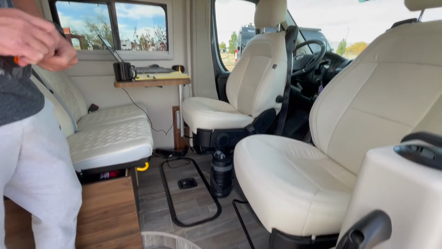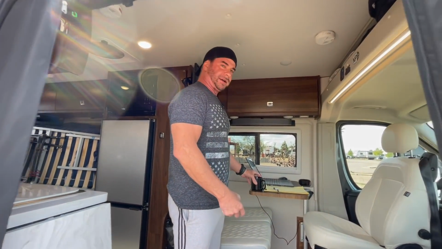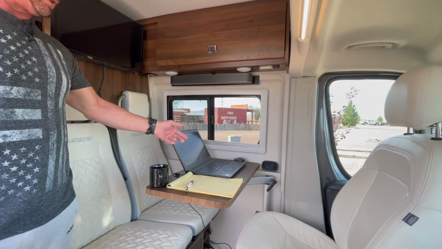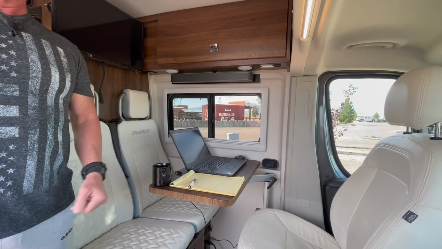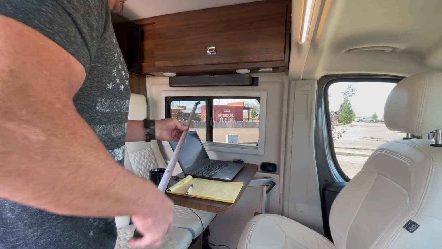So I guess the solution for me would be probably buy a second one, because you can see I'm pretty crowded here. I got my cup of coffee on the edge. I got my notes here. So you really only have room for maybe a laptop, your mouse, and maybe one item. So let's, how much length and width is that? Let's take a look.